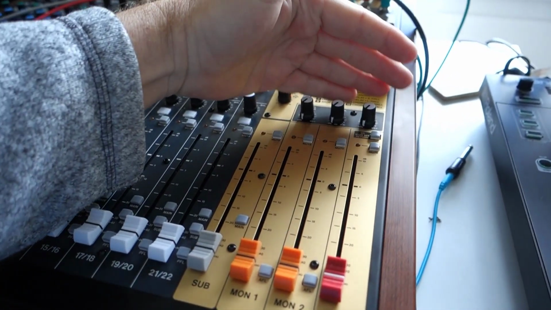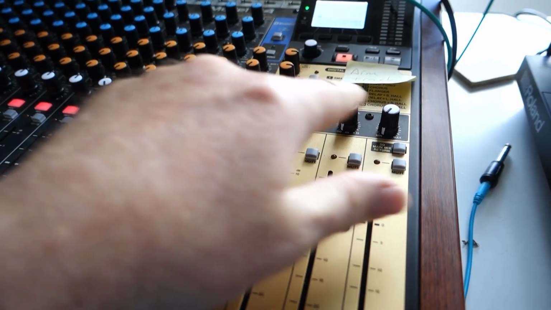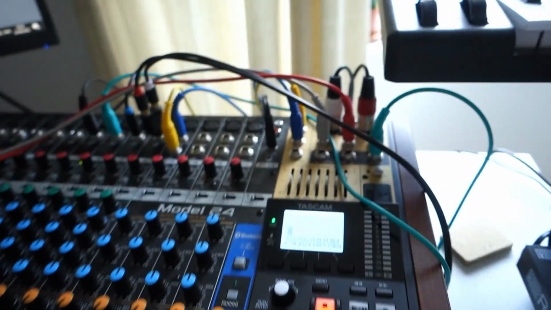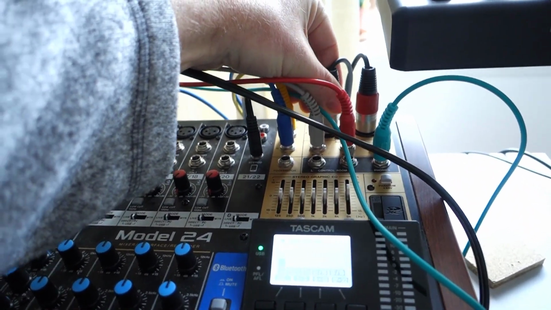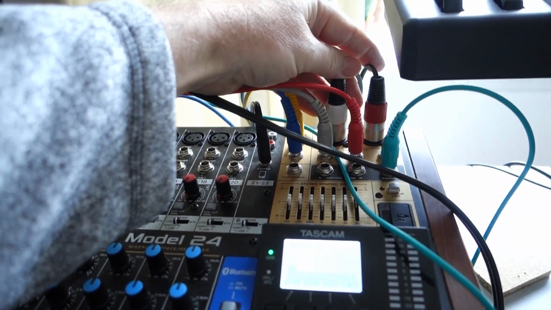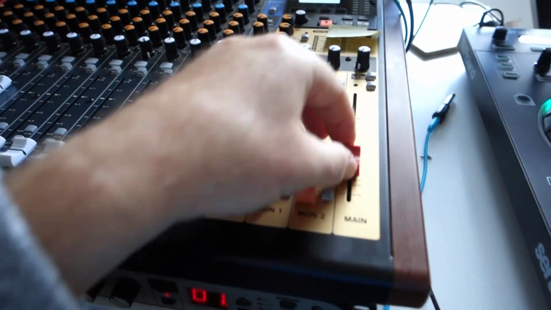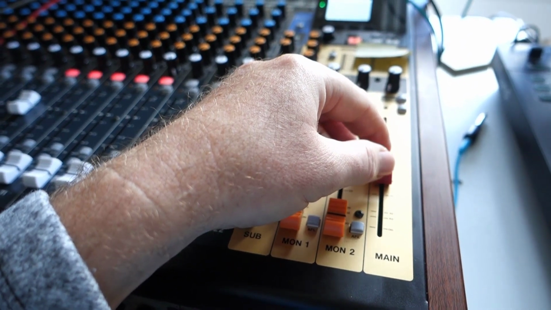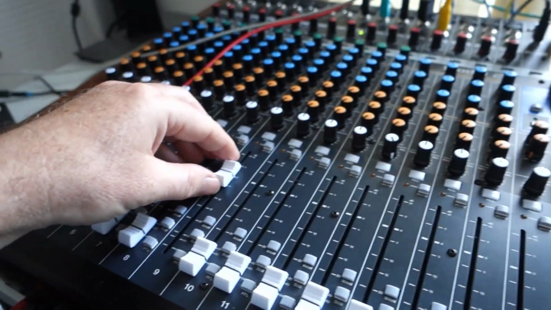So we're not touching these at the moment. These are normally your headphones and a control room, etc. We're not using these as volumes. My main volume is coming out from the master output, these XLRs at the back, and they go into my speakers. And that's really controlled by the main here. Yeah, so we have a dry signal coming in.